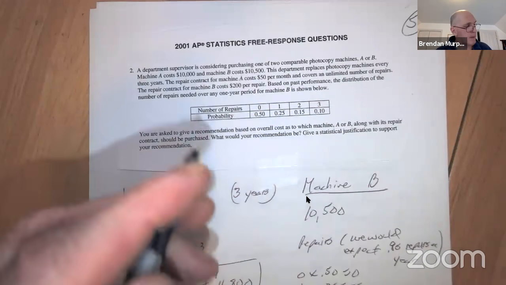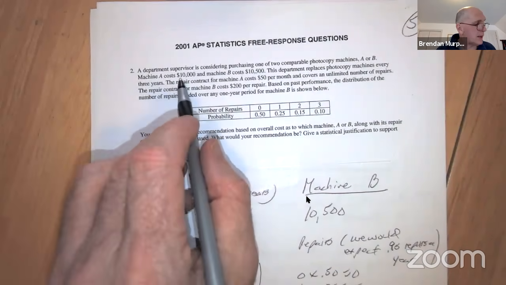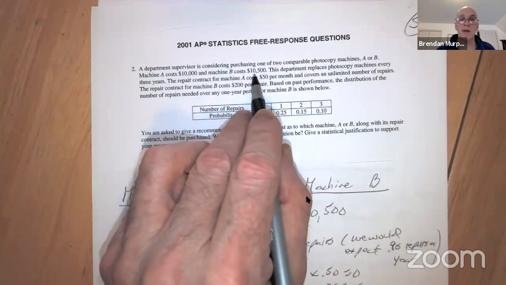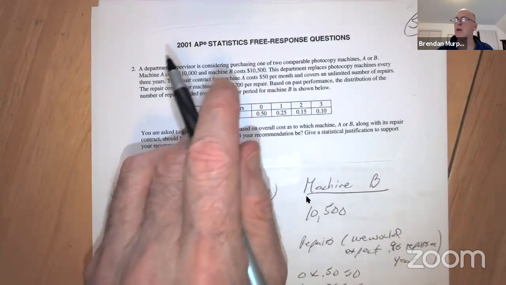We're like best friends. Machine A costs $10,000, so they're not inexpensive, and machine B costs $10,500. So there's 2 different costs for the 2 different machines.